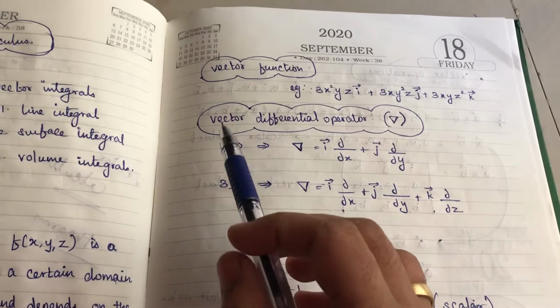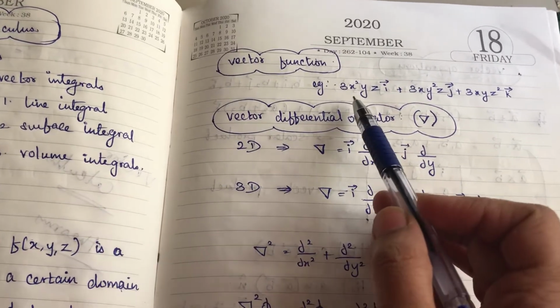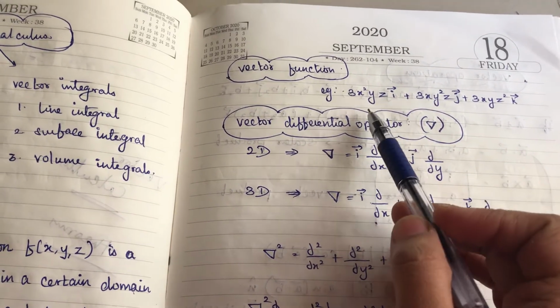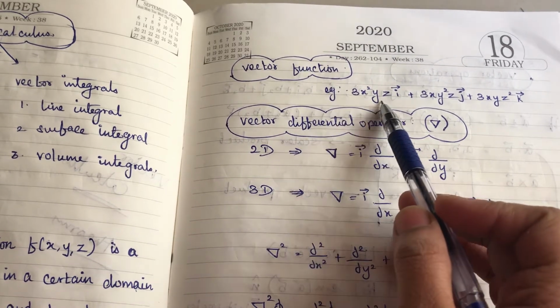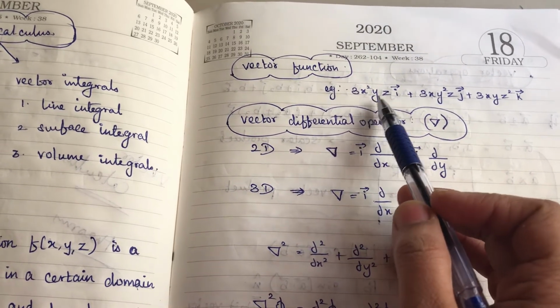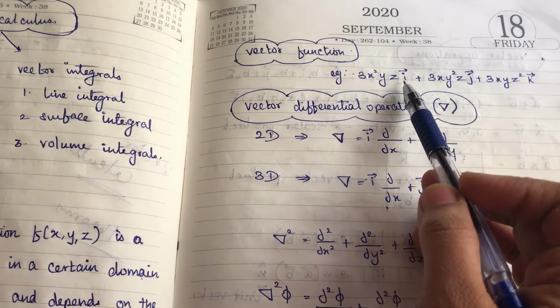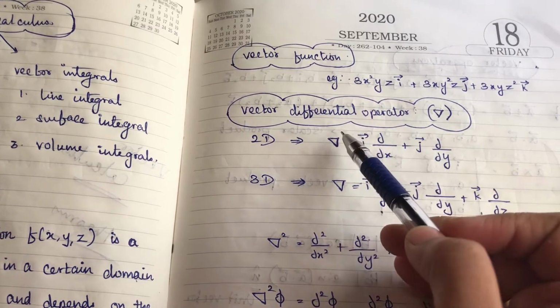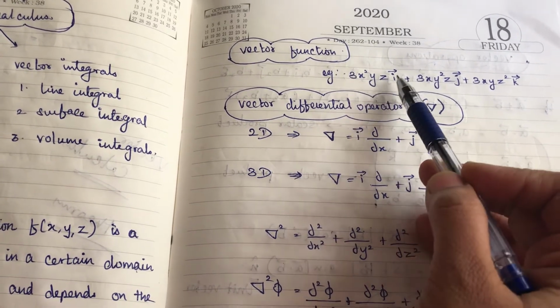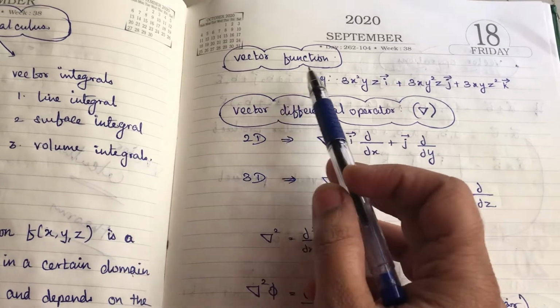Next, vector function. You can see here 3x square y. This is a magnitude value. 3x square y z, i vector is a direction. So magnitude and direction combine to form the vector function.